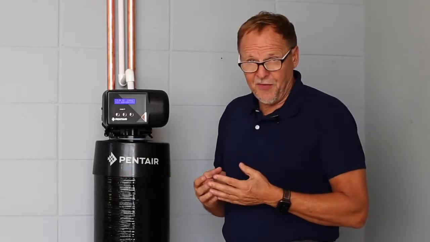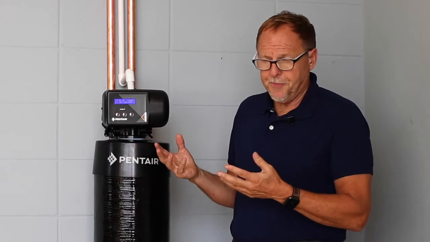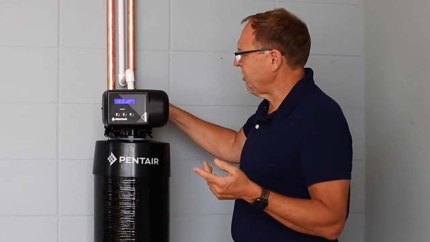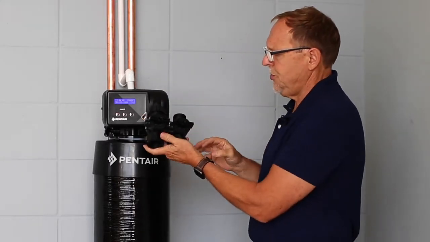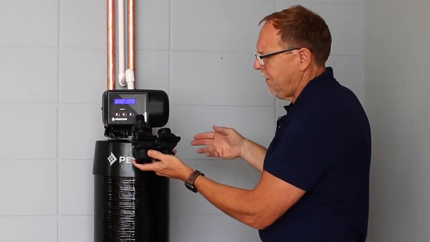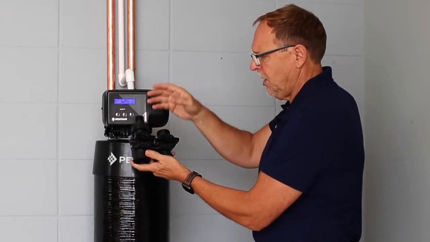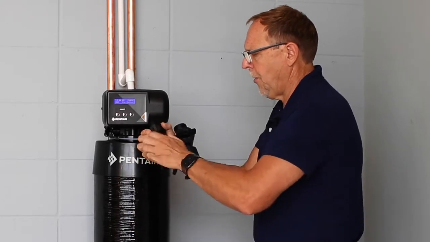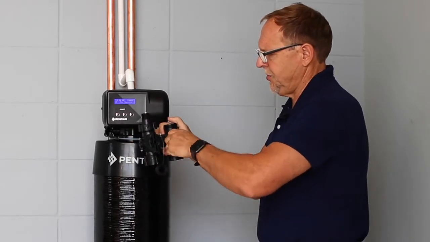Now the final thing we have to do is start the system up. I have a bypass valve here to show you what's on the backside, as you know. And it's in the closed position. When I first start a system up, I start it off in closed, flush the plumbing out, and then I'll turn the water on to the system.